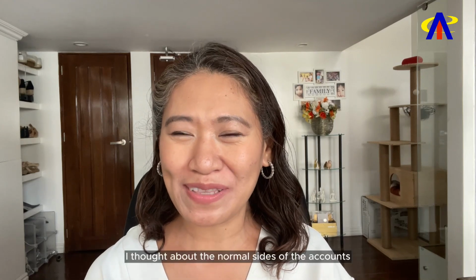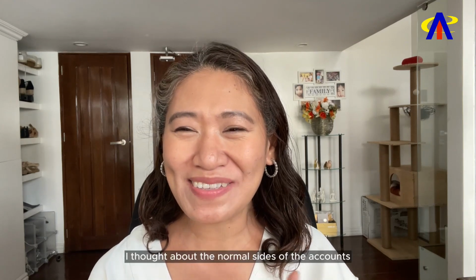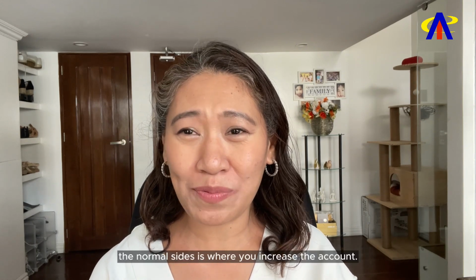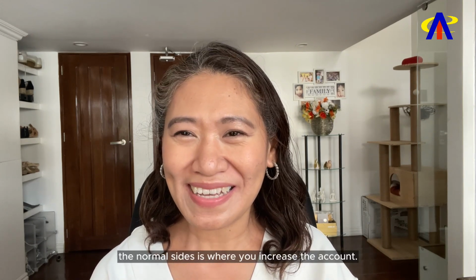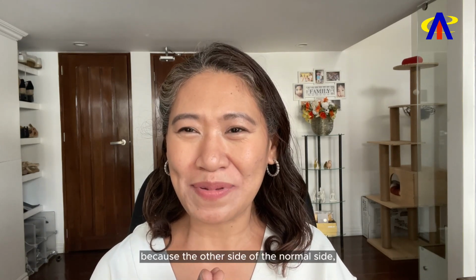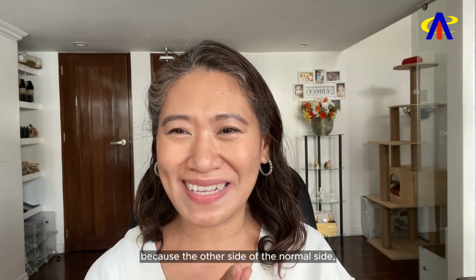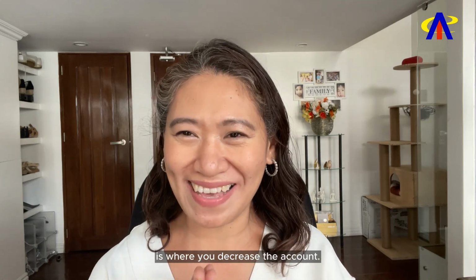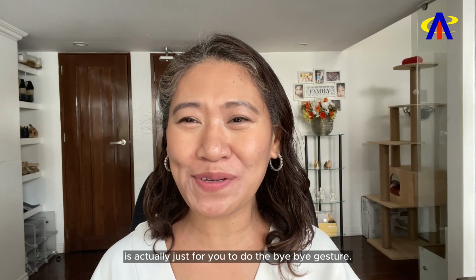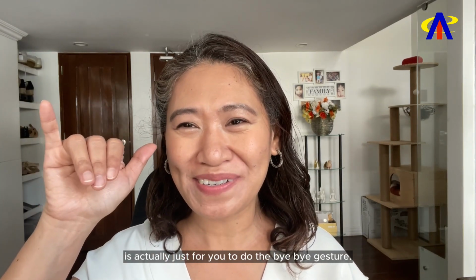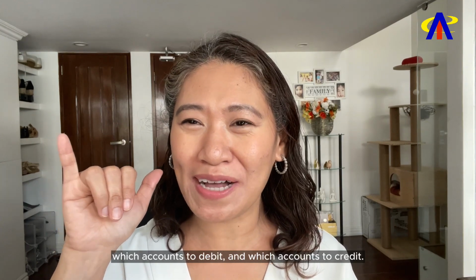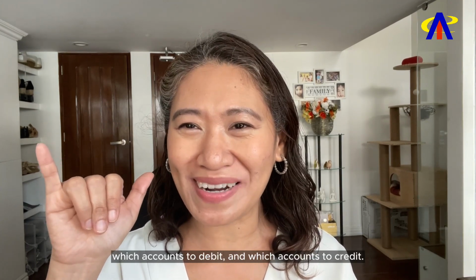I talked about the normal sides of the accounts in the accounting equation, wherein I said the normal side is where you increase the account. Now, with expenses, it goes to the other side because the other side of the normal side is where you decrease the account. The technique that I am talking about is actually just for you to do the bye-bye gesture. The bye-bye gesture will help you memorize which accounts to debit and which accounts to credit.